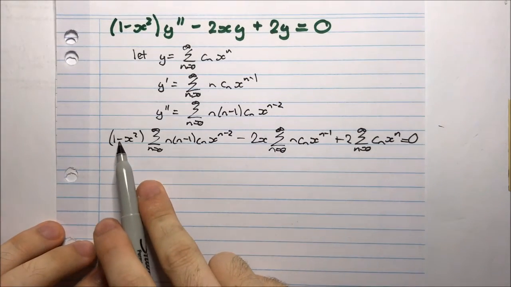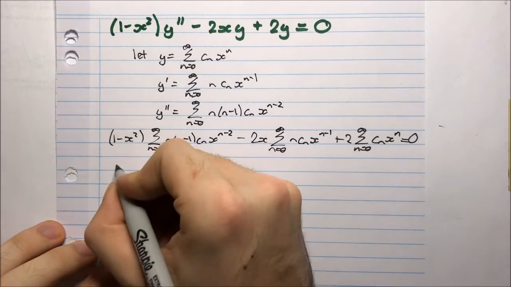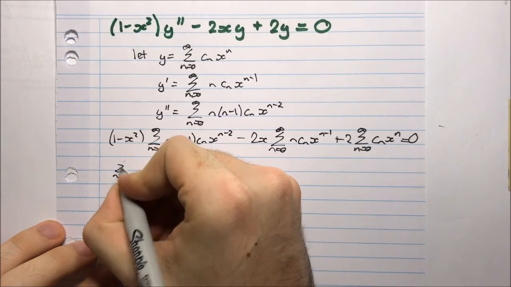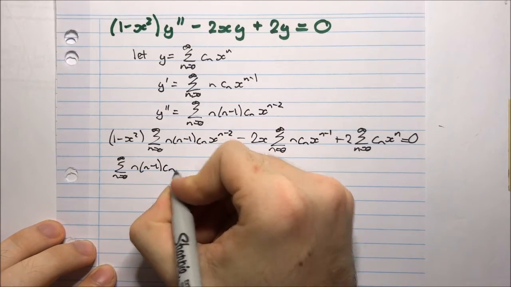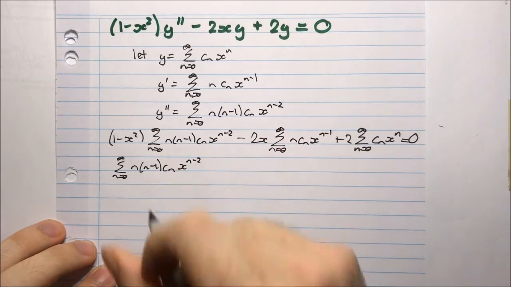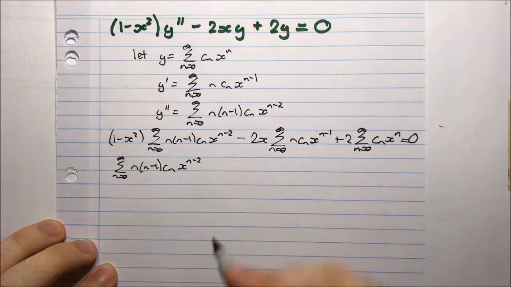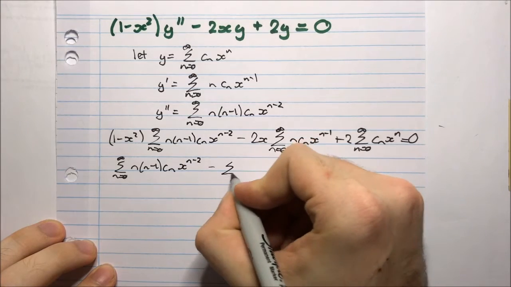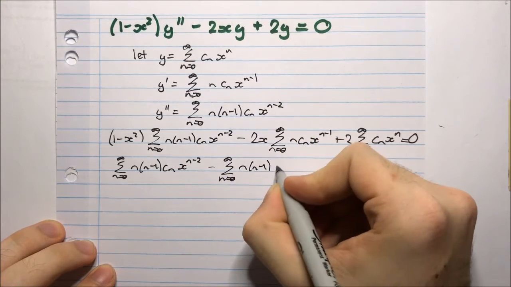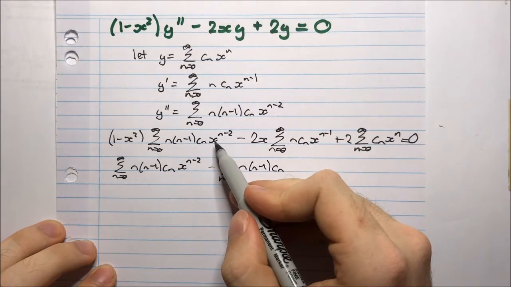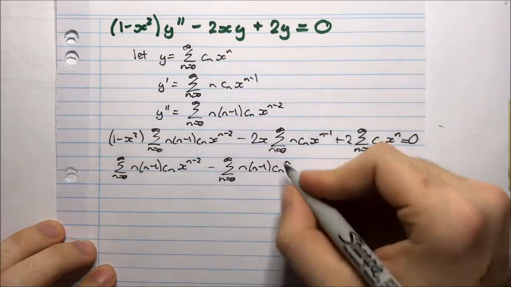Okay, now I'll expand these brackets here. So multiplying by 1 just stays as it is, n times n minus 1 Cn x to the n minus 2. Now multiplying by x squared will add 2 to the power of x, so this will become minus the sum from n equals 0 to infinity, n times n minus 1 Cn x to the power n minus 2 plus 2, which is n.